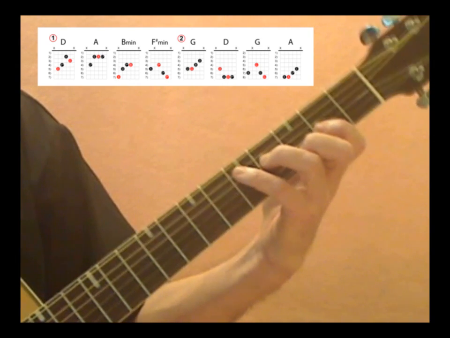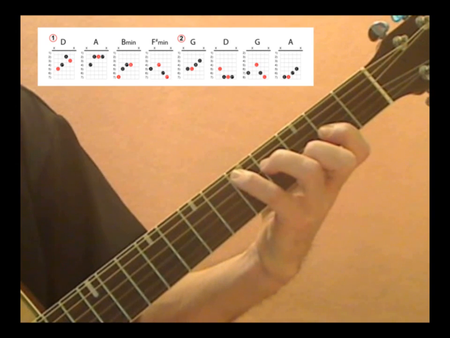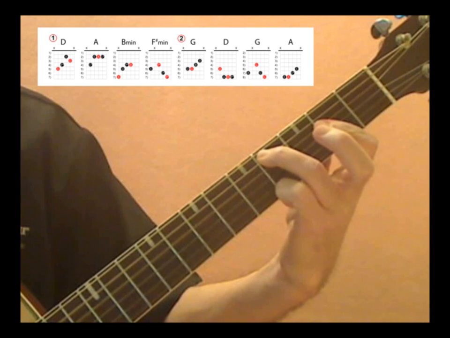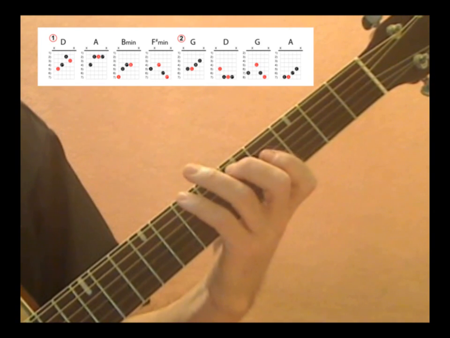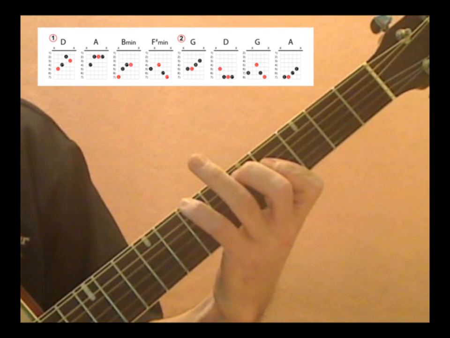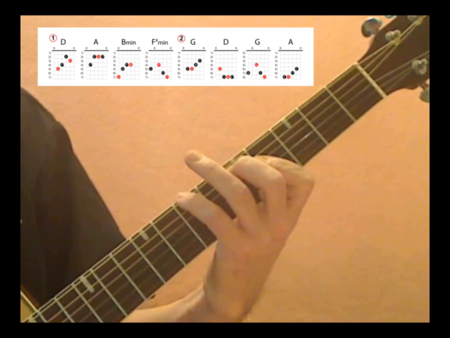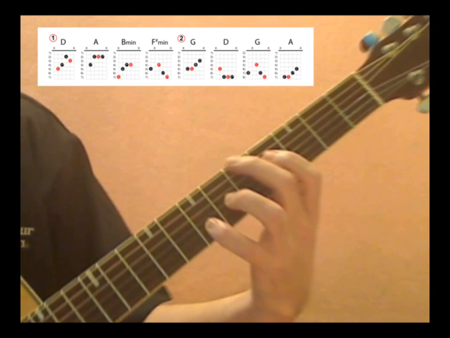We have a D with the D in the bass. Our second chord form is an A with a C sharp in the bass. Our third chord form is a B minor with a B in the bass. And our last chord of the first measure is an F sharp minor with an A in the bass, which of course is our third interval.